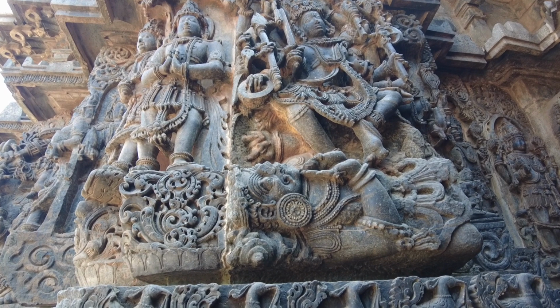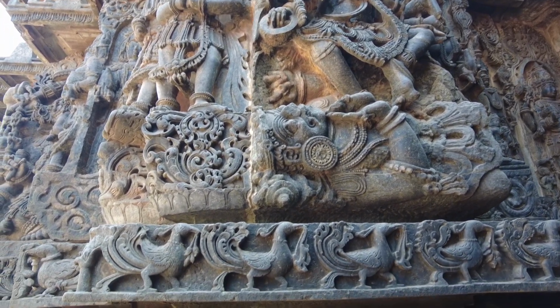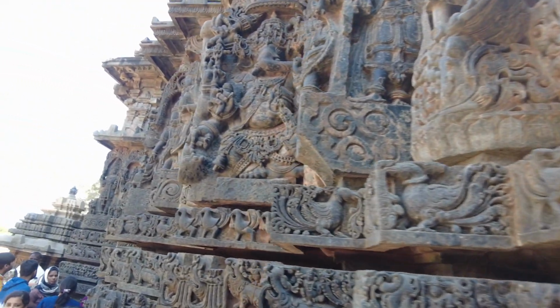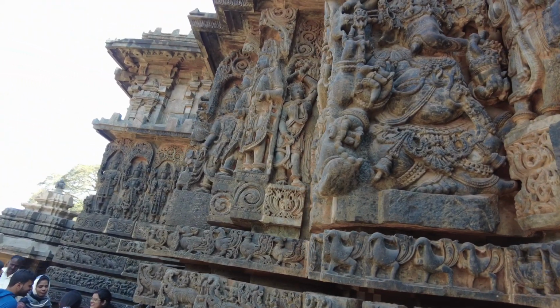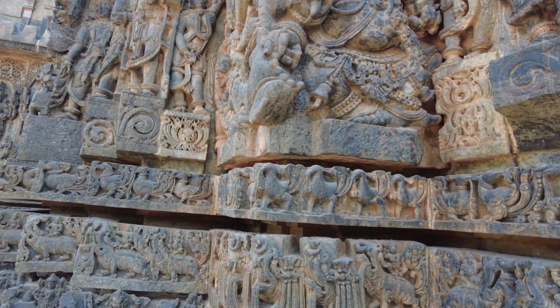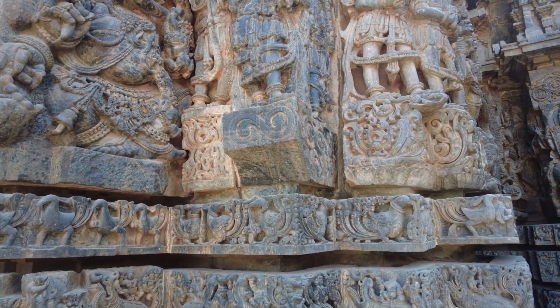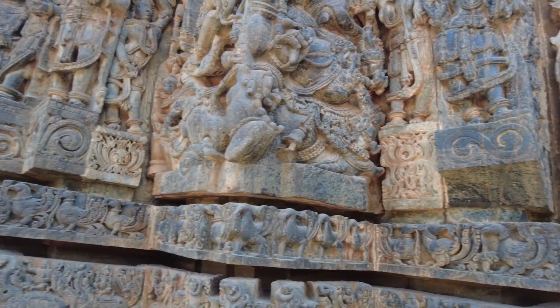A fantastic Shiva Tandava with a demon lying around. A Ganapati with totally different proportions. And here Garuda with Vishnu.